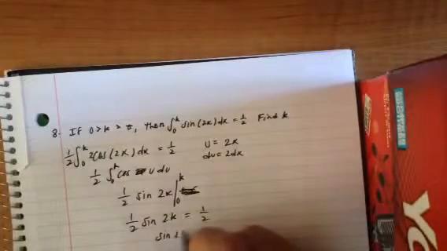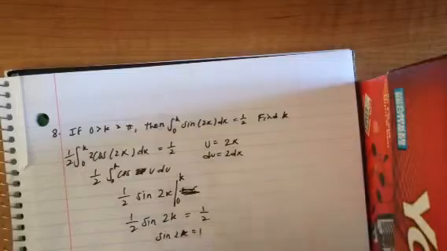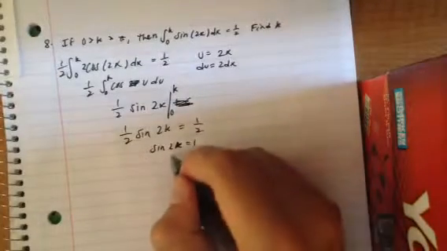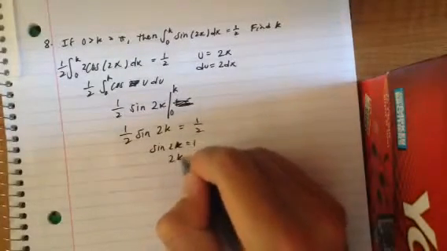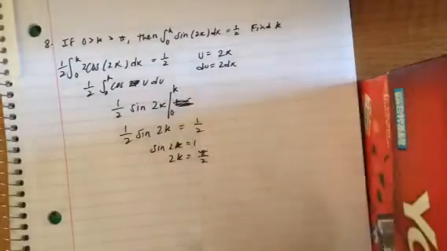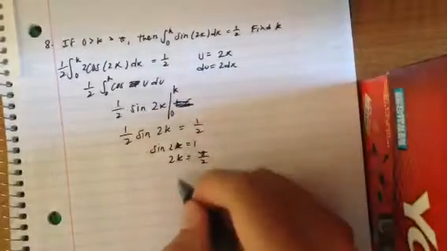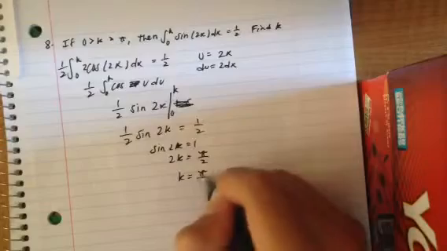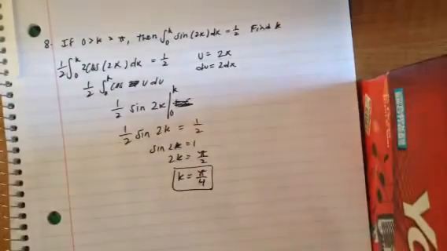So sine 2k has to equal 1. Therefore, 2k would have to be pi halves. The only other one is 5 pi halves, which does not fit in the integral, which means k equals pi fourths. Done.